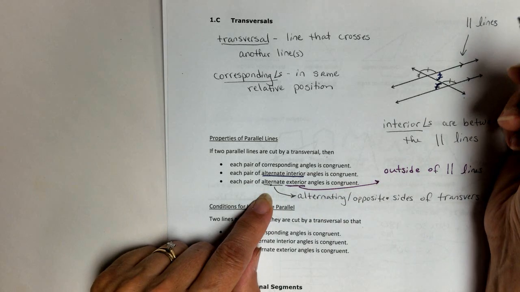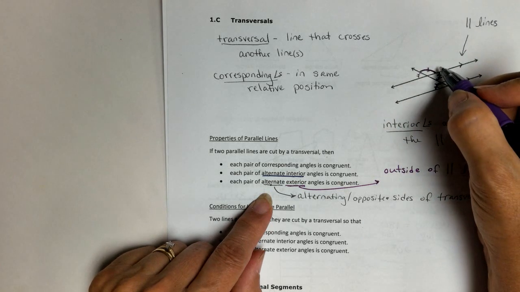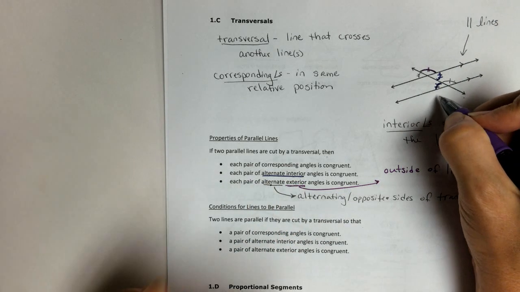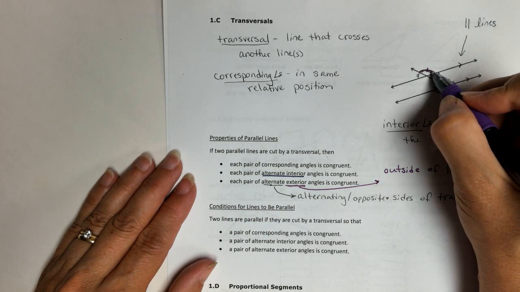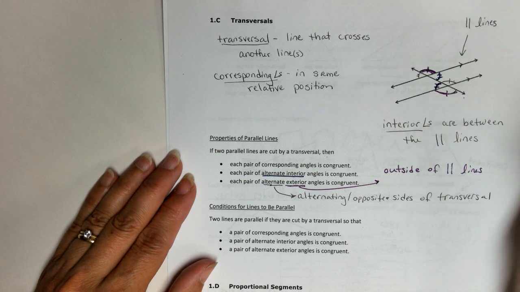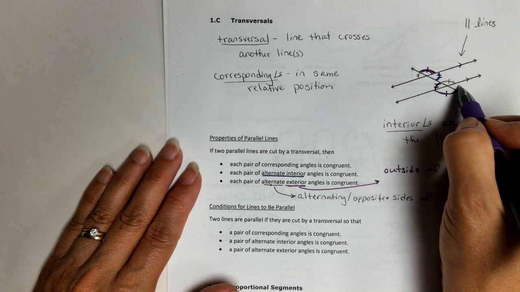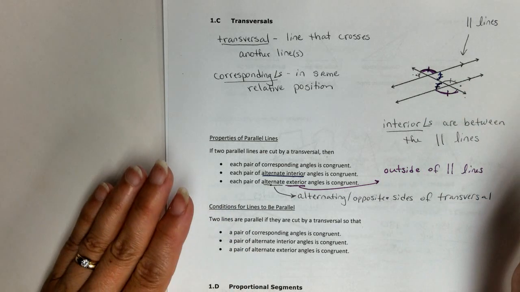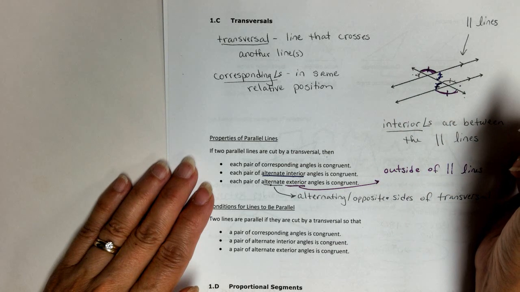So that could be this one, and then I need to be on the outside of the other parallel line and on the other side of the transversal, so that would be this one. These two would be examples of alternate exterior. There are others. These two are also alternate exterior. Basically, you get a whole bunch of angles where all the obtuse ones are the same as each other and all the acute ones are congruent.